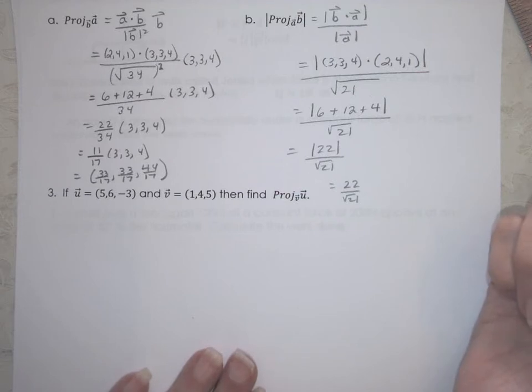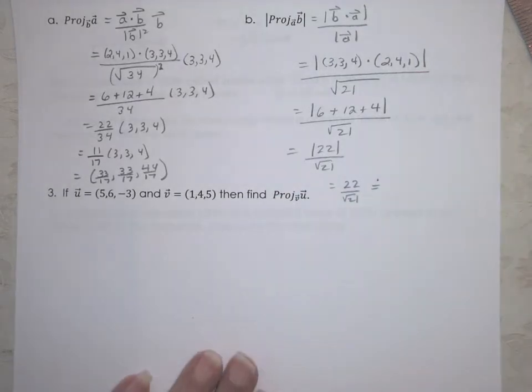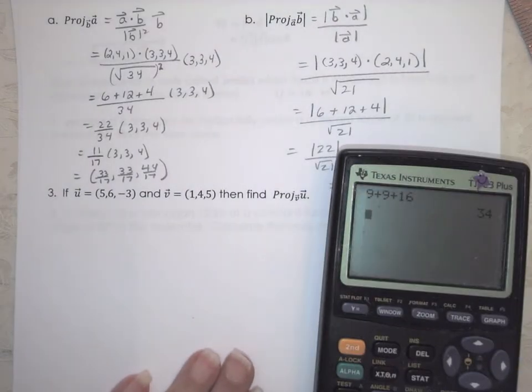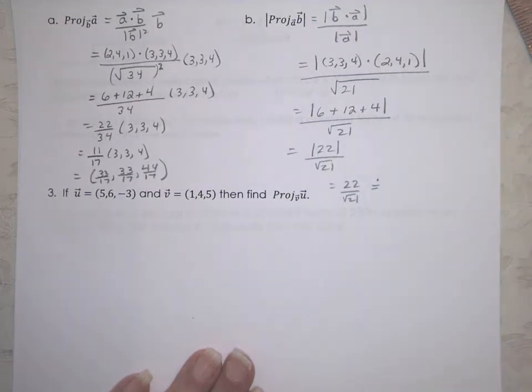It's a number, again, scalar projection, how long it is. Or you could find out what it is approximately if you need to. 22 divided by the square root of 21. It's approximately 4.8.